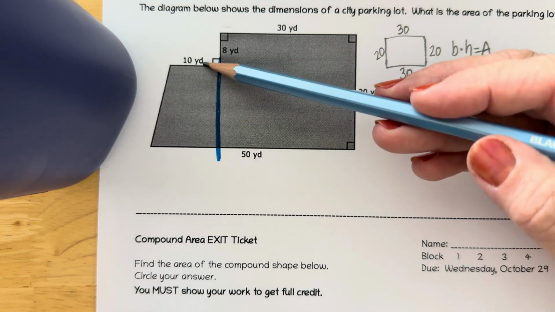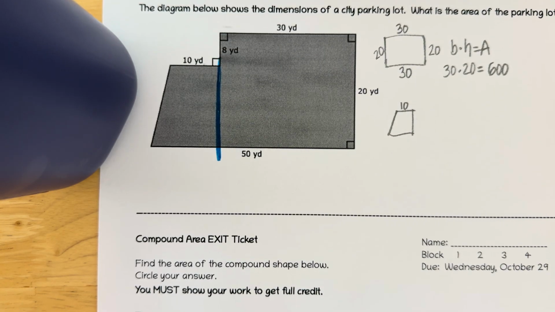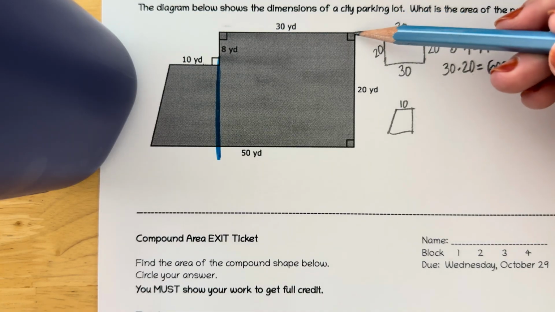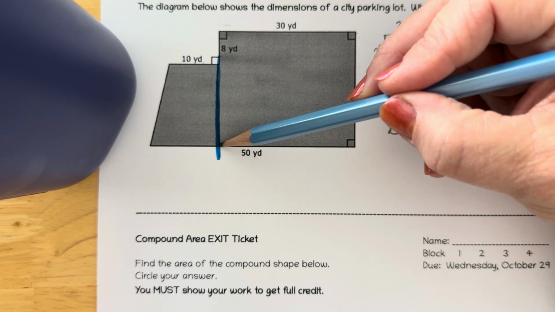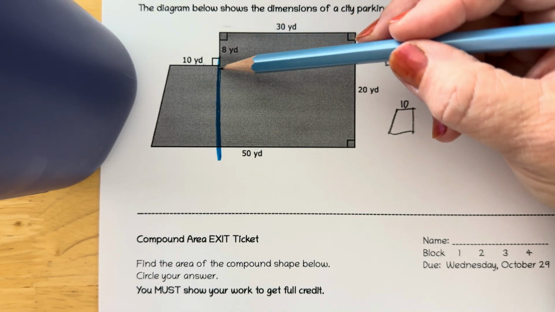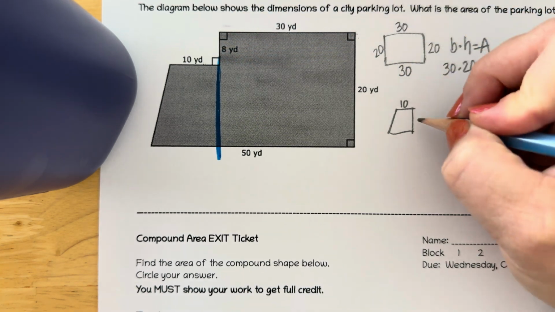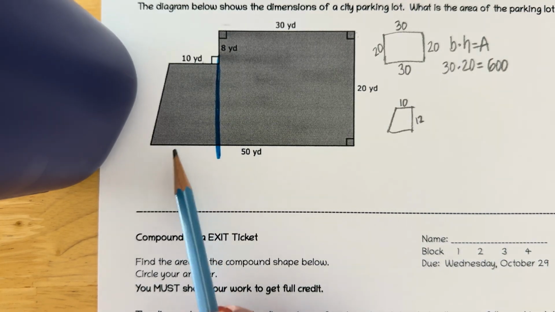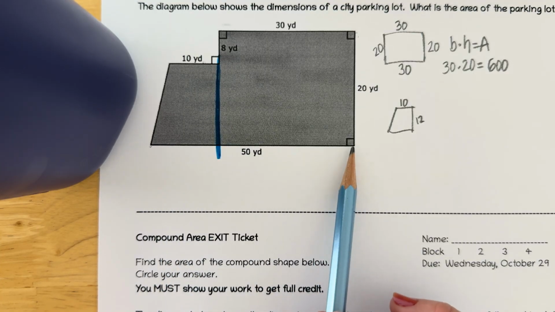It tells me that this top space is 10. So I now know that one of the bases is 10. I have to figure out the other base and the height. This entire side is 20, so that means from the top of this to the bottom of this is 20. But it's telling us that this section right here is 8. So I'm going to go 20 minus 8, and 20 minus 8 is 12, and that's how I got the 12.